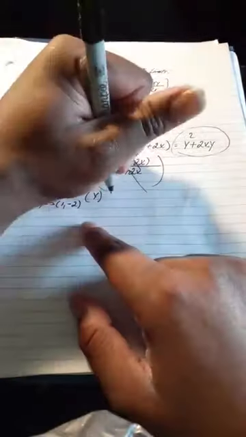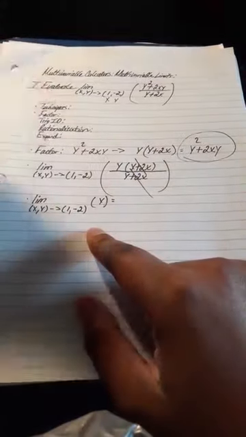So all I have to do is stick the negative 2 in. And if I stick the negative 2 in, I'll get negative 2. So the limit here is negative 2. And that's the final answer. So that's a multivariable limit. They won't always be that easy, but this is just a general example.